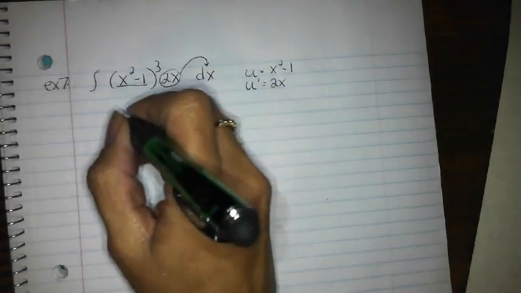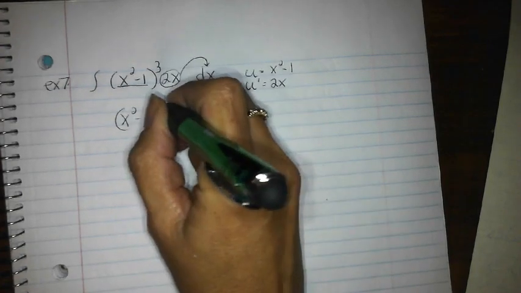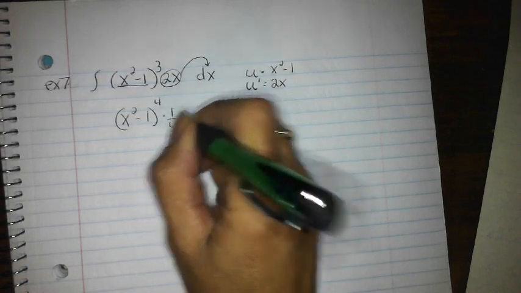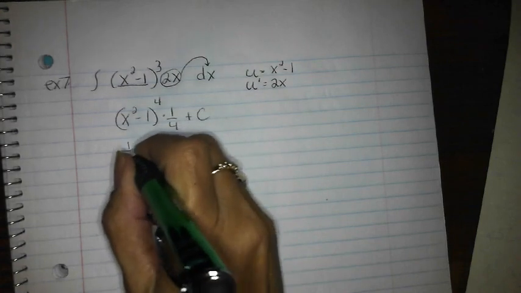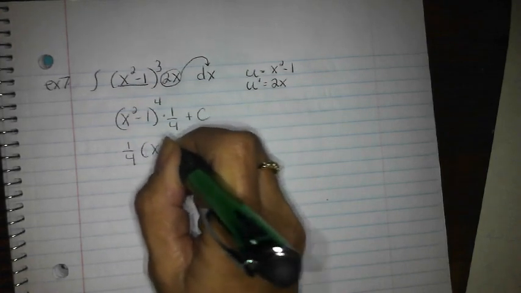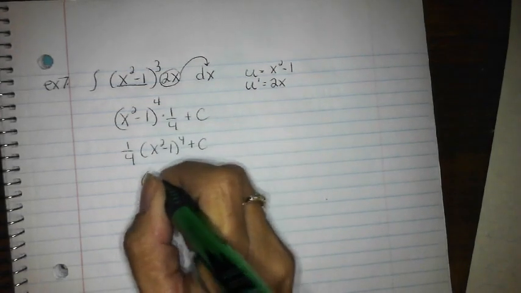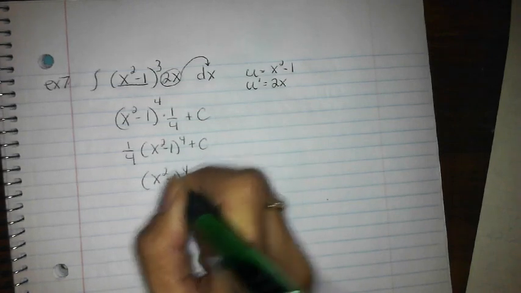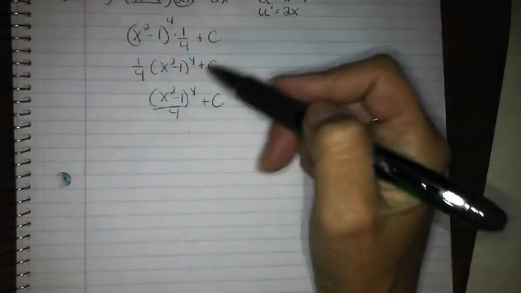And then it's easy. X squared minus 1. We're going to add 1. Multiply by the reciprocal. Plus c. You can choose to keep this as an exponent. Or you can write it as a fraction. It would be x squared minus 1 to the 4th over 4 plus c. Having a 1/4 multiplier and a divide by 4 identical, again, I don't care. I'm good. Just so you know when you're looking, if you've got one answer and the answer book has something different, you're still okay.